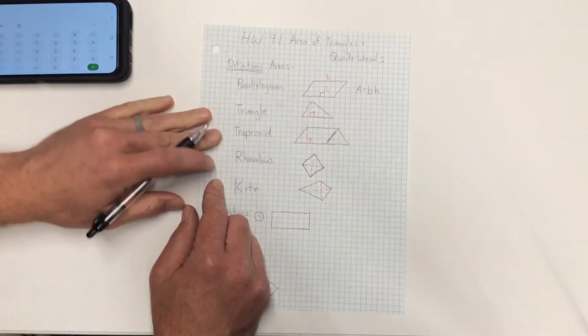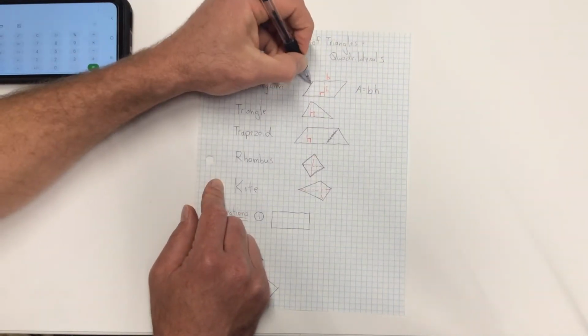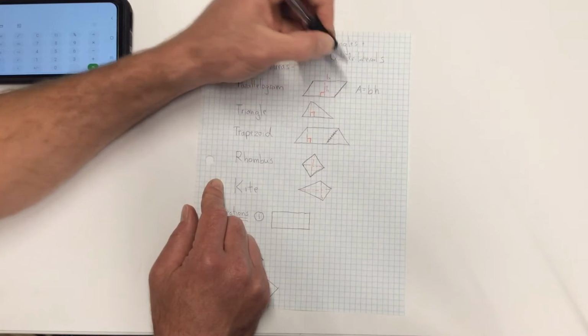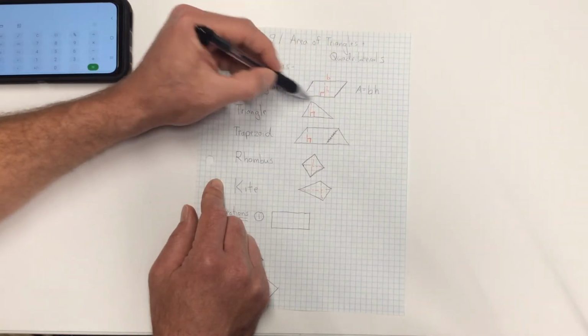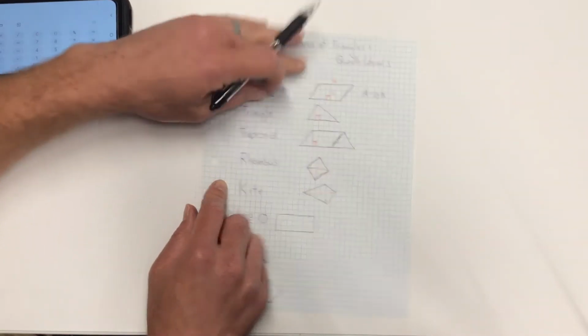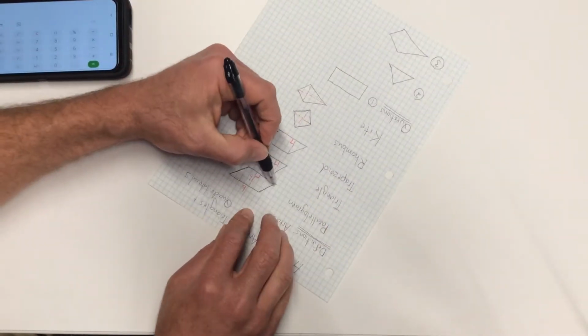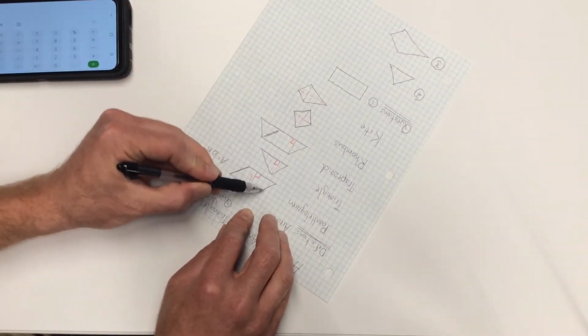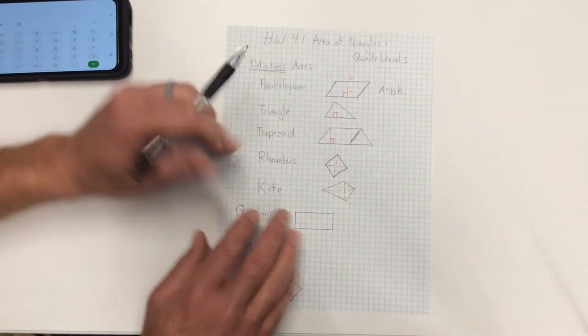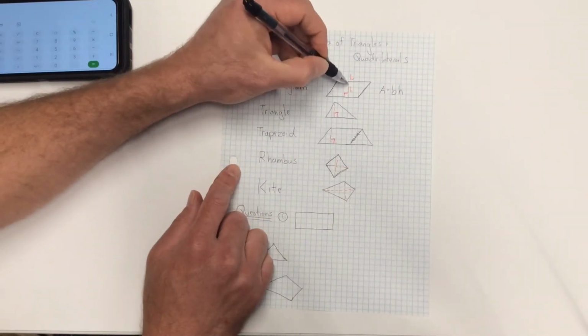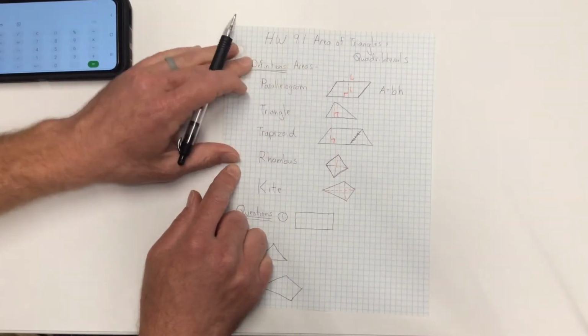So it's just like a rectangle. You want to make sure, of course, we're not talking about the slanted sides. You'll always have a perpendicular height from whatever you call the base. I could turn it this way and call this the base, but then I would need a perpendicular height going that way. So just remember, it's not the sides times each other. It always has to be the base and then the height.